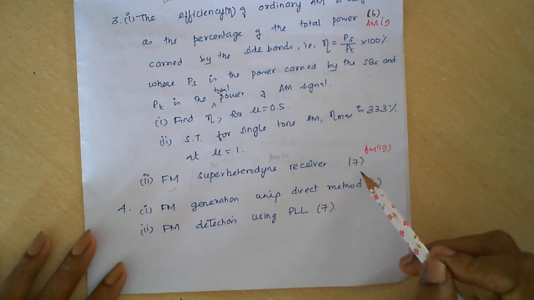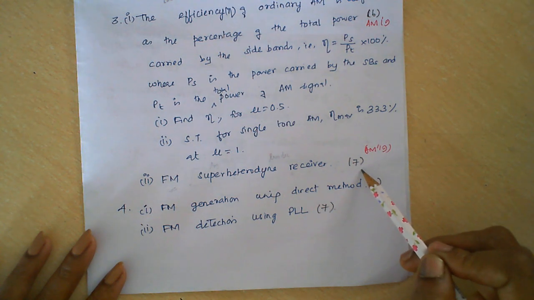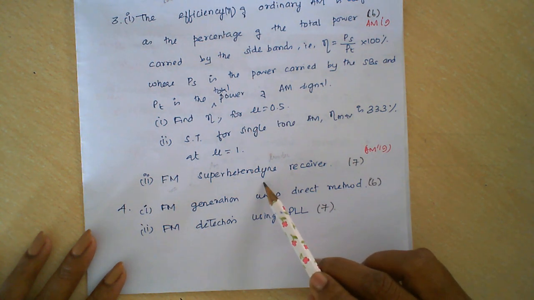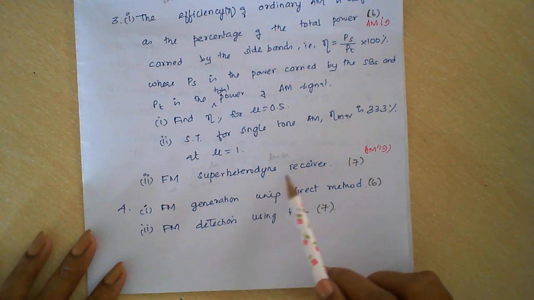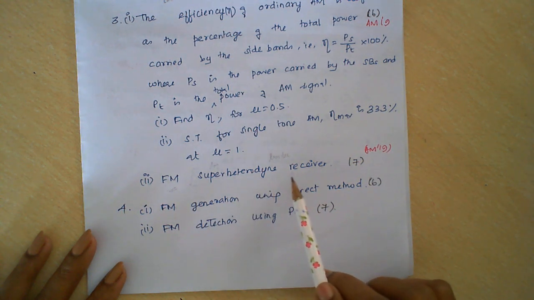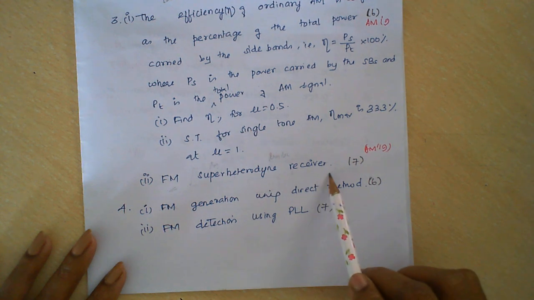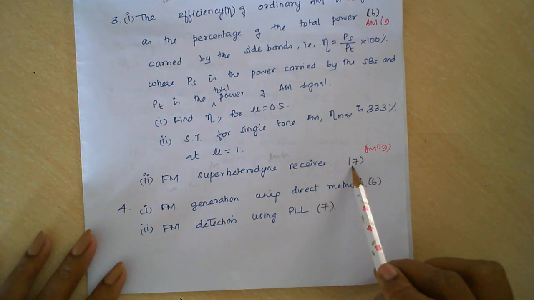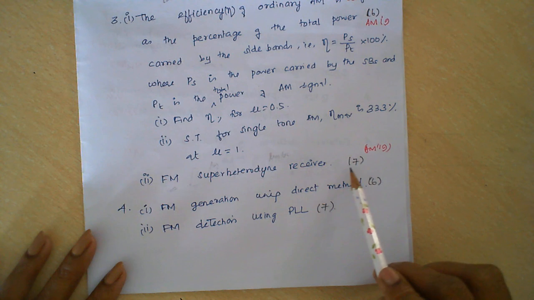Here also you should note only 7 marks is allocated for this question. So for 7 marks you could go with the block diagram and write at least what the blocks explain about the superheterodyne principle. That is enough for this. So you need not explain it as for a 13 mark question.